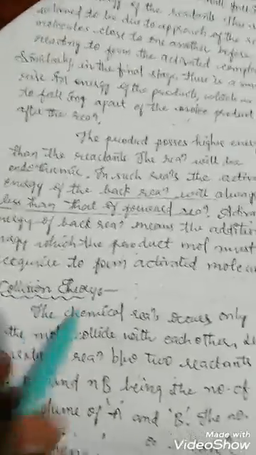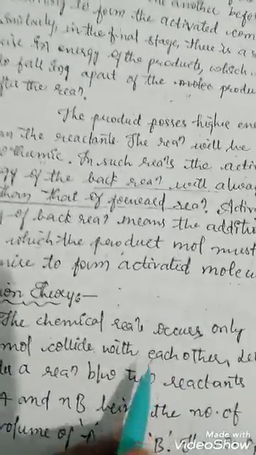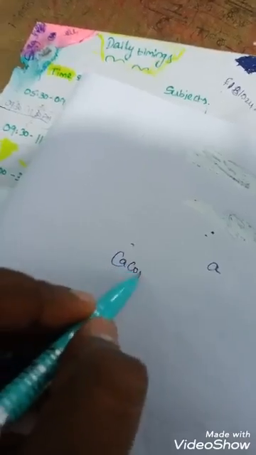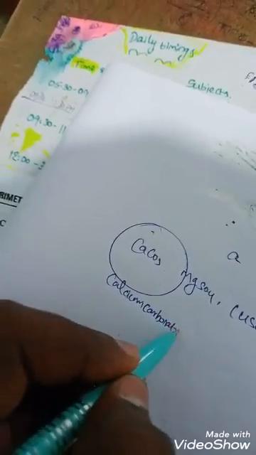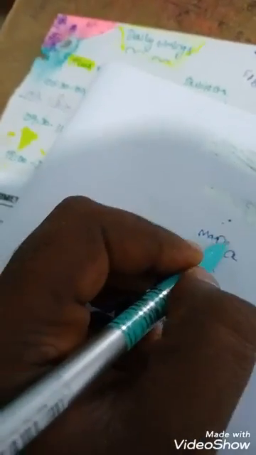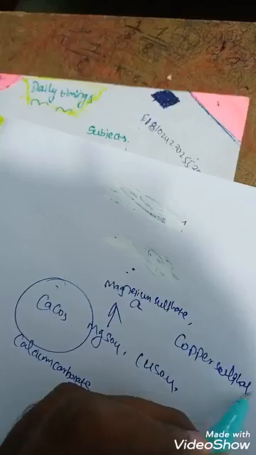In this collision theory, chemical reactions occur only when the molecules collide with each other. Molecules means CaCO3, MgSO4, and CuSO4, like that. CaCO3 means calcium carbonate, MgSO4 means magnesium sulfate, and CuSO4 means copper sulfate.